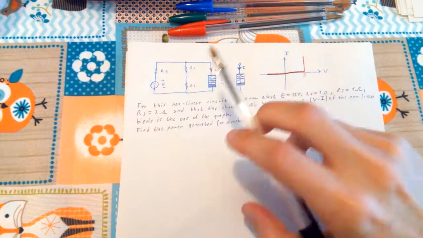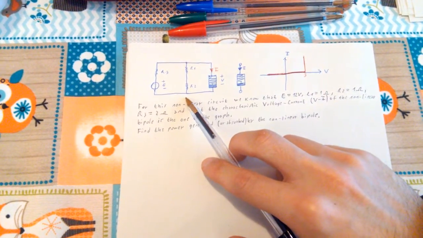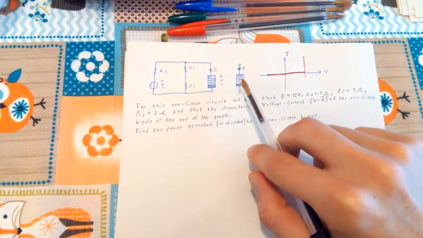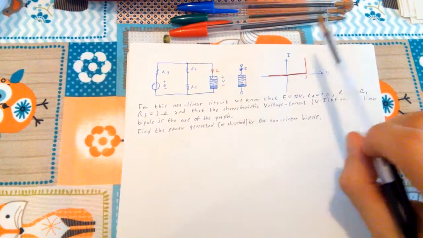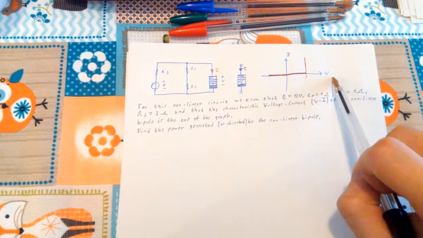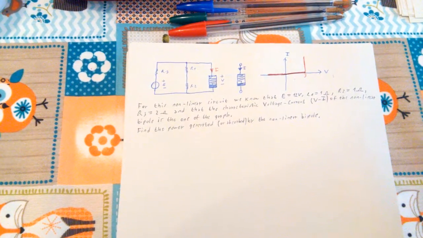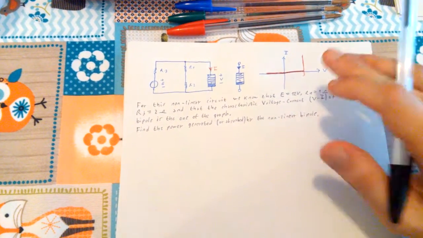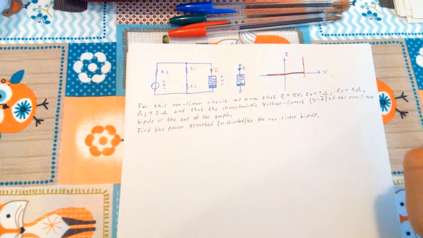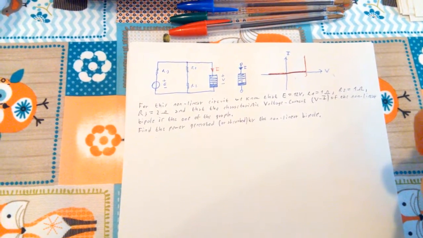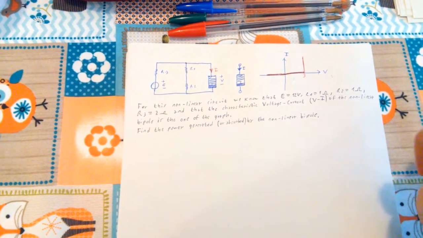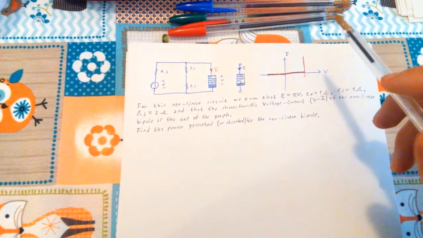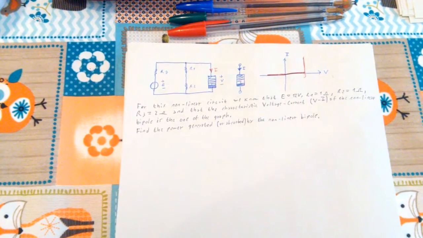Okay, so we have this circuit. The circuit is non-linear because it has a non-linear component, which is this bipole. And we know this characteristic voltage current of this bipole. Now, before we get into that, let's start with something relatively simple, which is the equivalent circuit of Thevenin at the two ends of the nonlinear bipole.